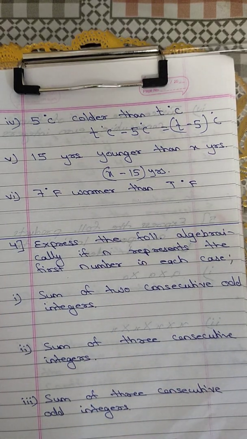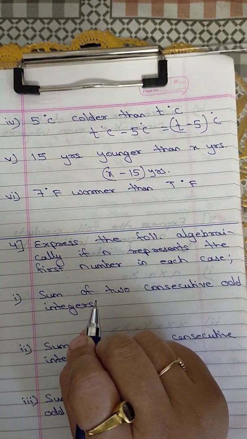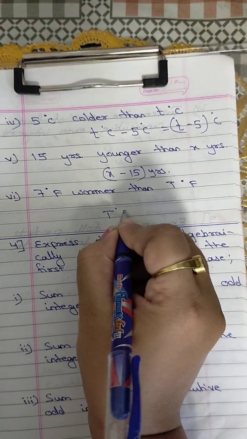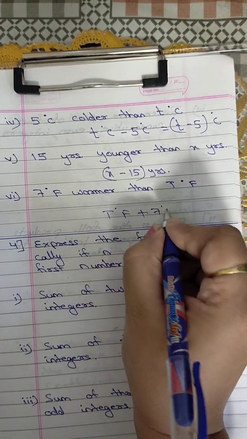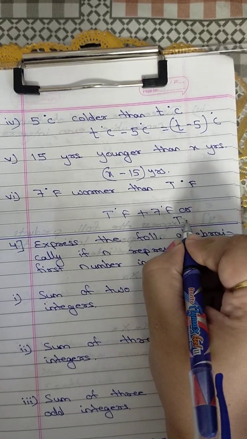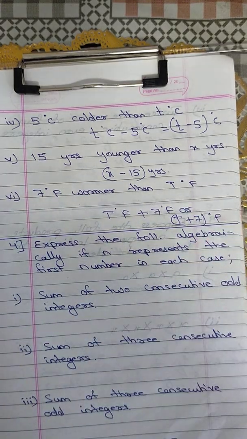Warmer mein what happens? The temperature goes up. Garmi badhti hai toh temperature bhi badhta hai. Okay. So warmer mein we will add it. So T degree Fahrenheit plus 7 degree Fahrenheit, or you can write it like this also, T plus 7 degree Fahrenheit.